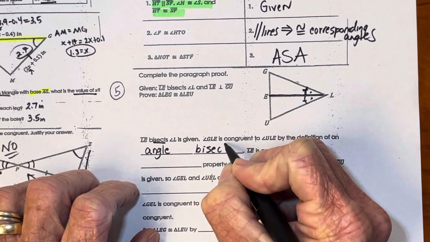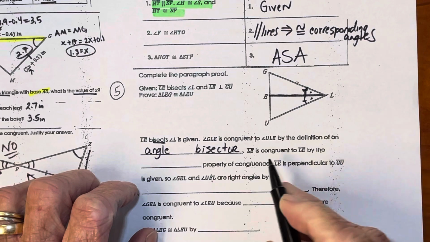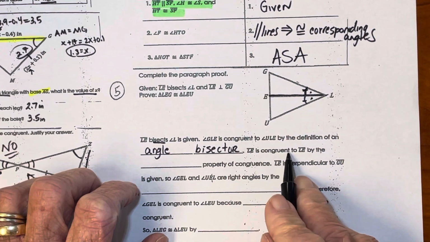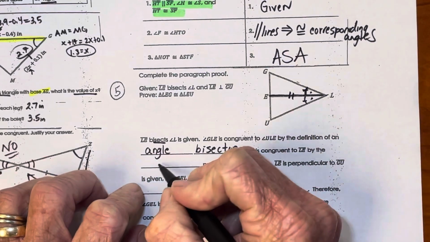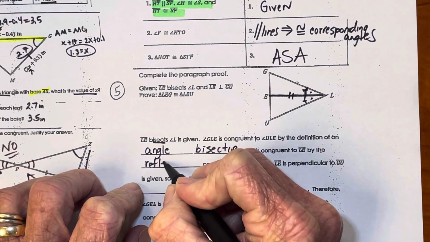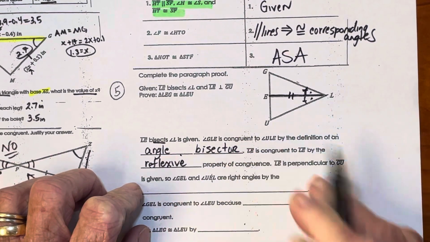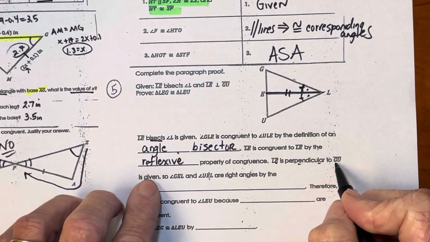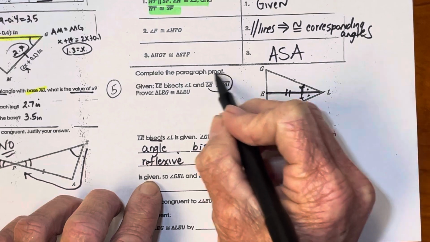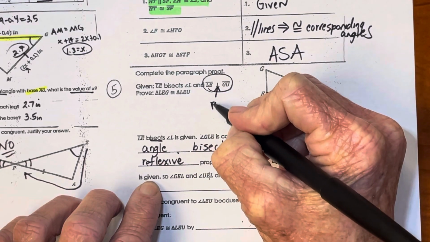Definition of angle bisector. Then they go on to say that LE is congruent to LE. It's congruent to itself by, that's always the reflexive property. Anything is congruent to itself. And LE is perpendicular to GU was also given. Remember, that's what that symbol means.